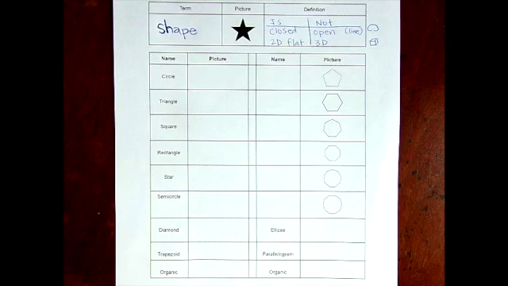Okay, now we're going to just review some basic shapes. This is going to help you not only in math class with your geometry sections, but it's also going to help you on the big state tests because this vocabulary tends to be on there.